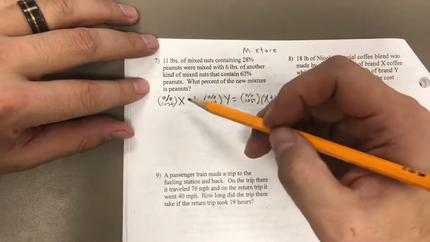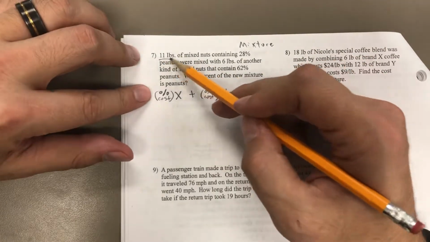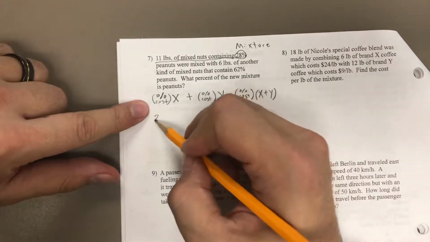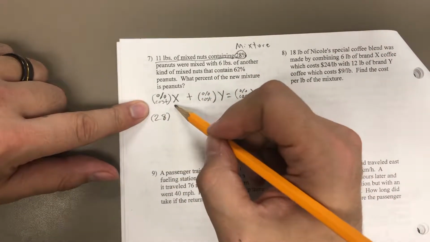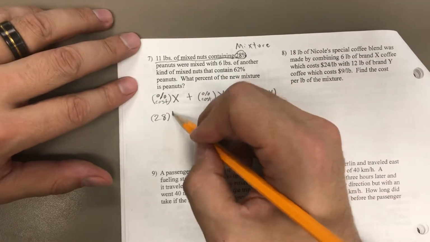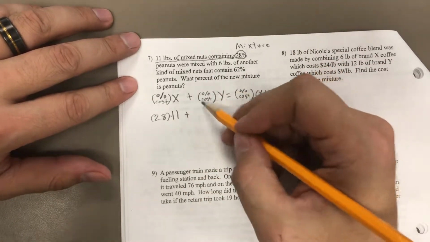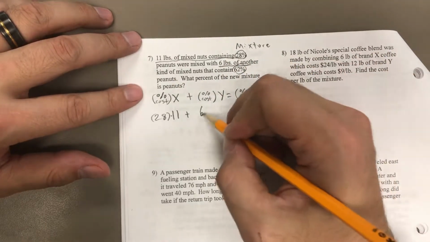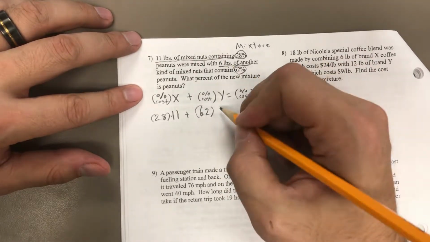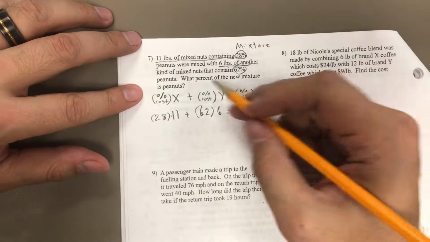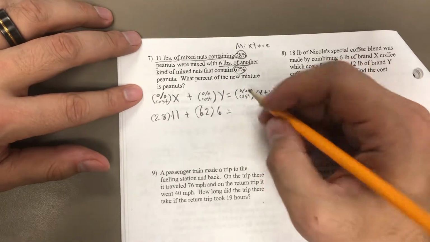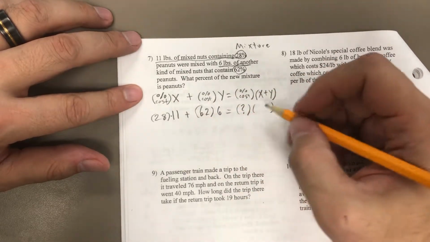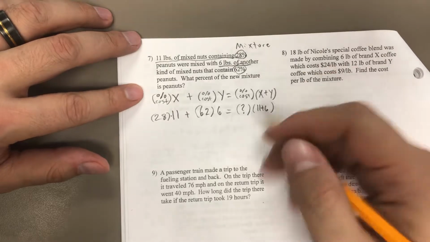The 11 pounds that we use has 28% peanuts. So we put the 28 over here, times the amount of that mixture that we're using, which is 11 pounds, so times 11, plus the percentage of the other amount. We have 6 pounds of the other kind, and that has 62% peanuts, so 62 times 6. That's going to be equal to the percentage of the new mixture, which we don't know, so we're just going to put a question mark there, times X plus Y. And remember that X is 11, Y is 6, so if we add those together, we get 17.